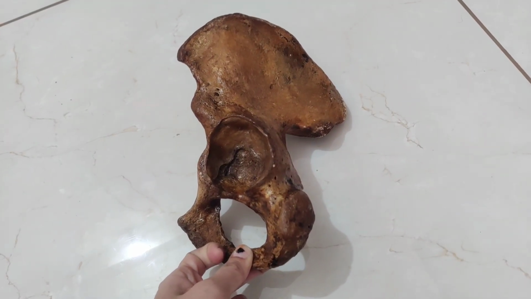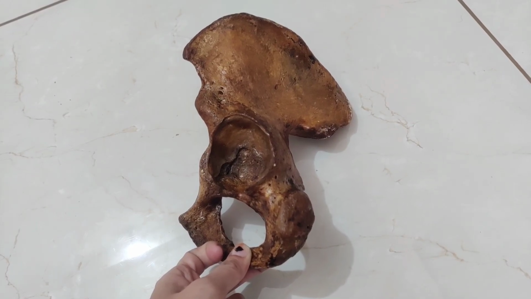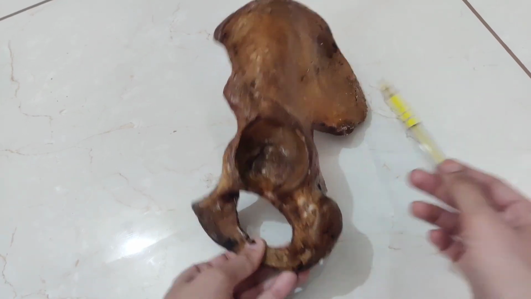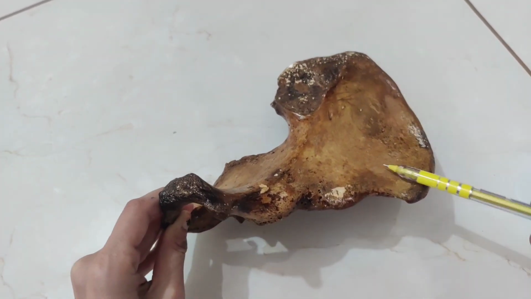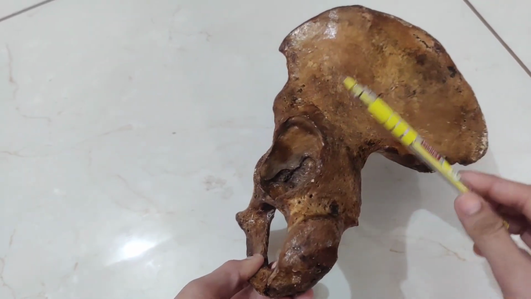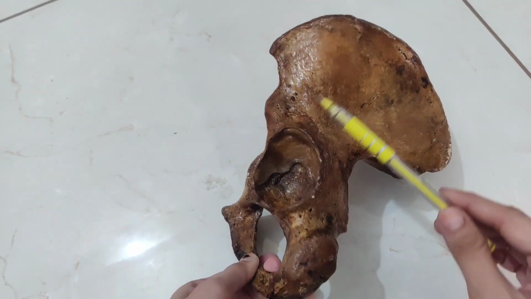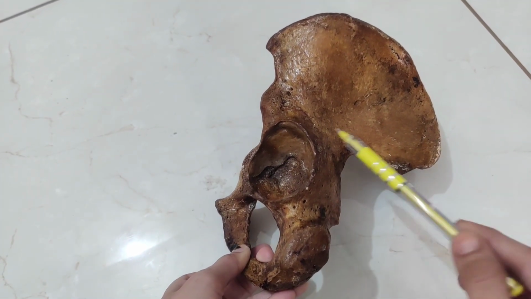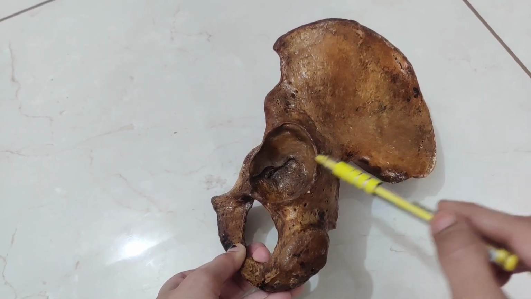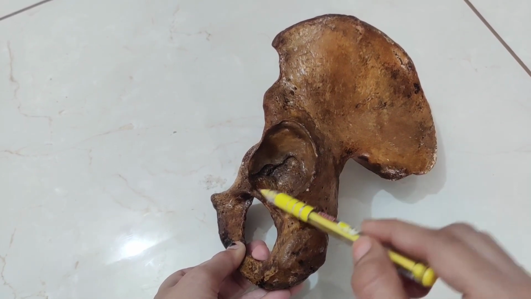So now we talk about the first part of the hip bone, the ilium. The ilium forms the upper superior part of the hip bone, an expanded area. It is a plate-like structure. It has two parts, the upper end and the lower end. The lower end forms the upper 2/5 of the acetabulum.